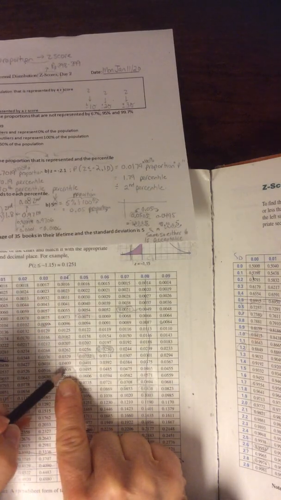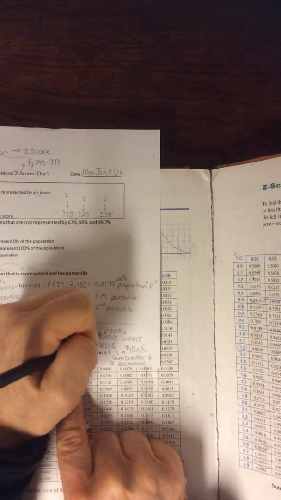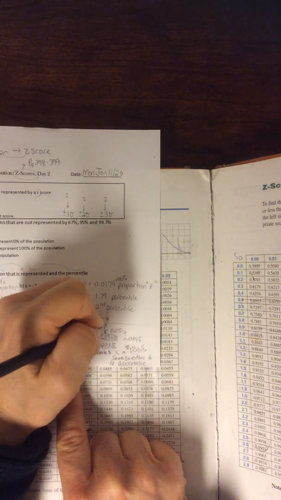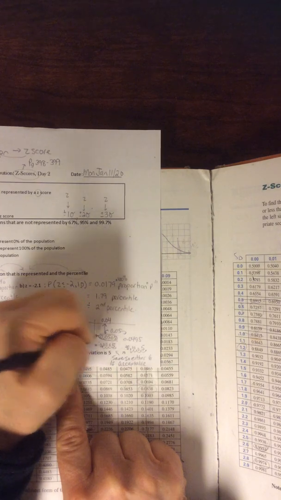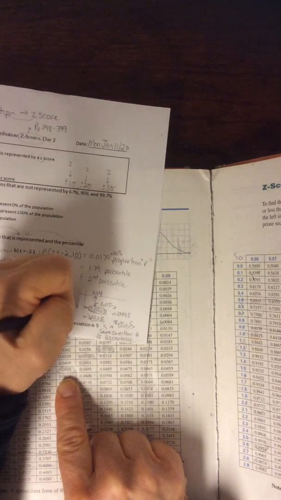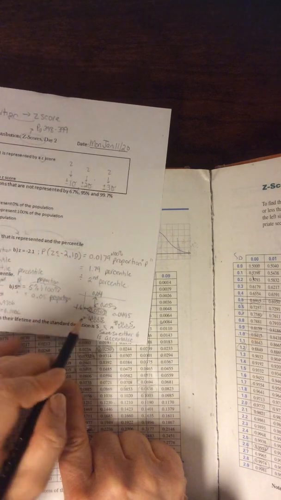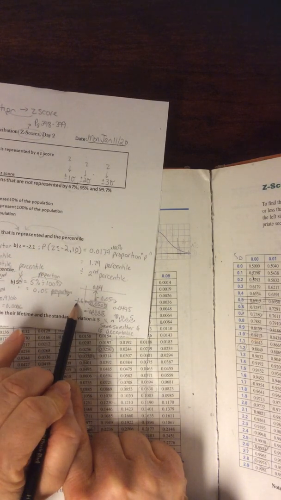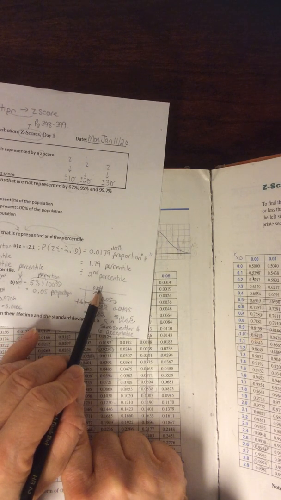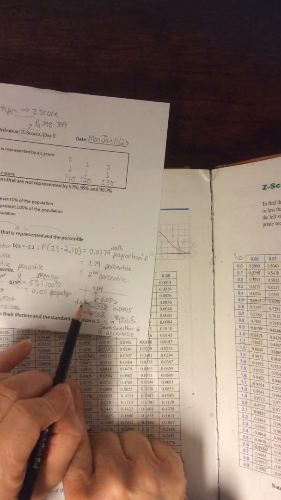I have to move up to 0.04. So 0.04 and then I have to move across negative 1.6. So if this number in the column is put together with this number in the heading, okay, they both have to be the same sign.